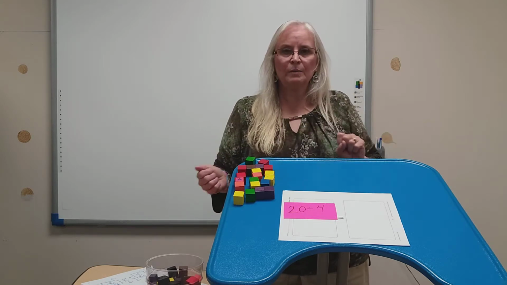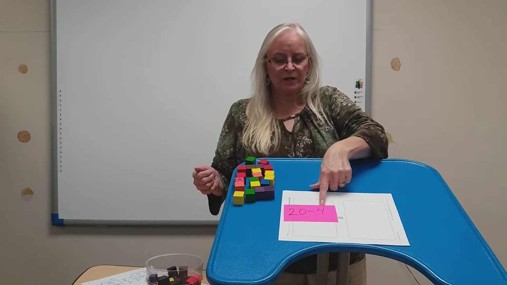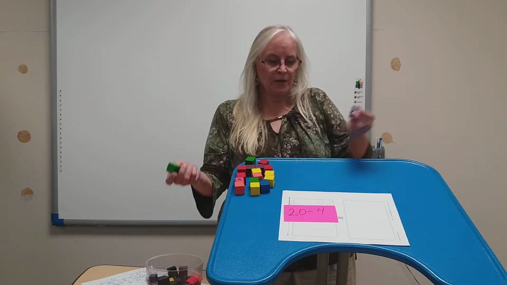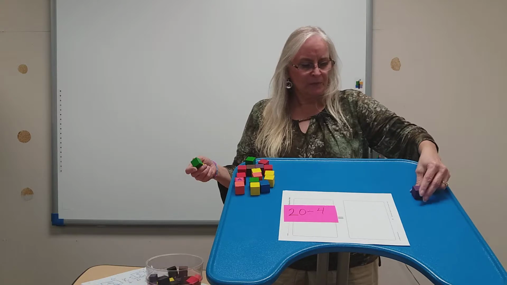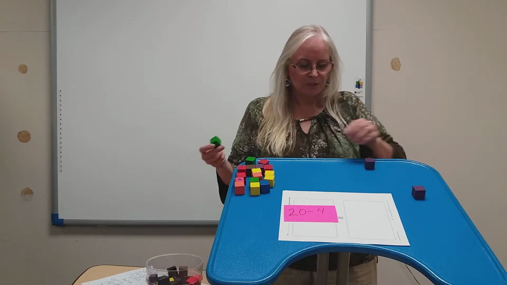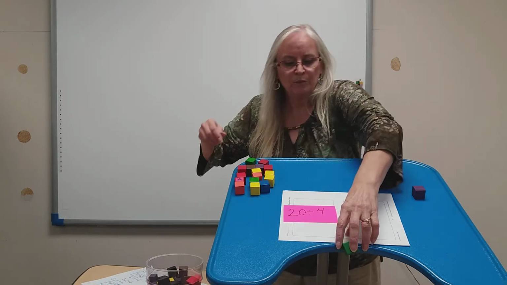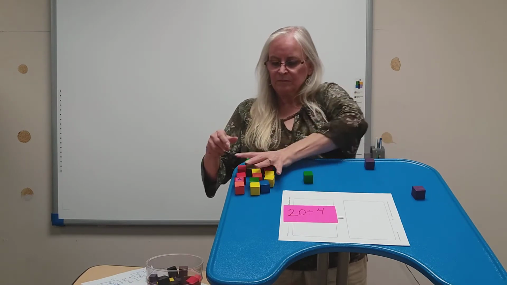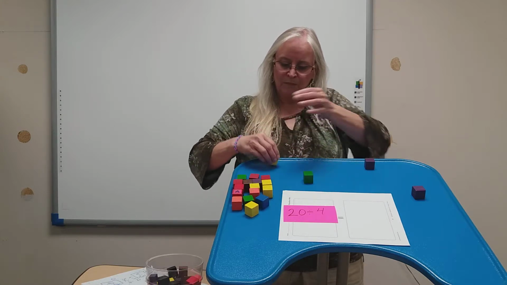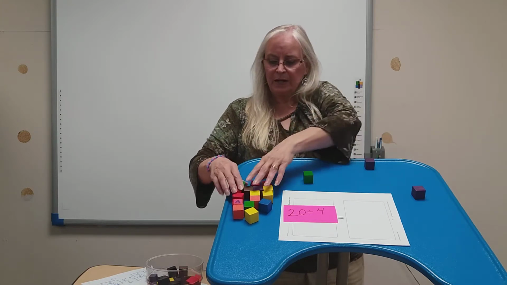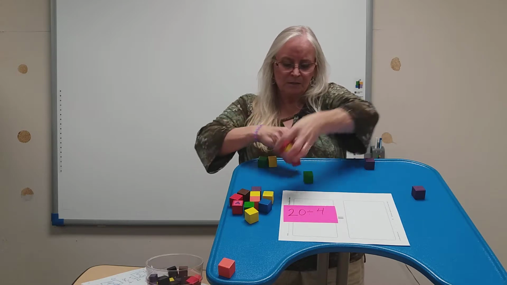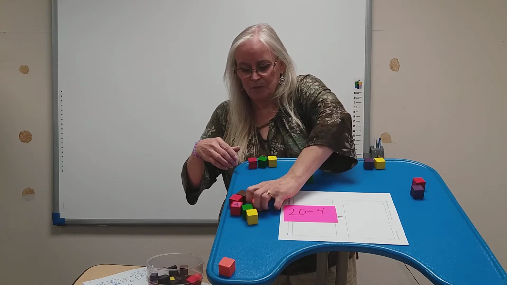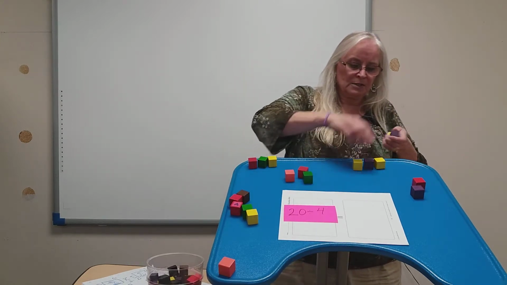I've got 20 blocks, and I'm going to divide them into 4 groups. Again, I'm going to separate them out. I'm going to move them around a little bit because I think I'm going to need more than just a little bit of space. There's my 4 groups, and I just start taking my blocks and put them into each group until I have used up all of my blocks.